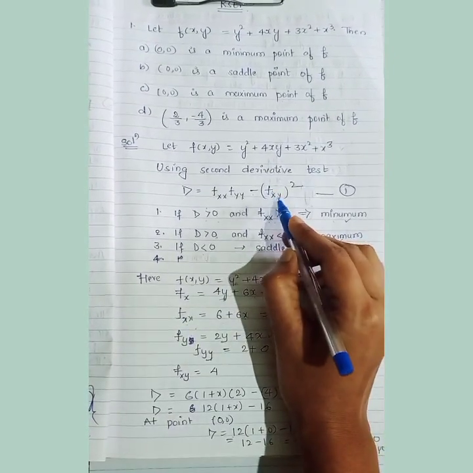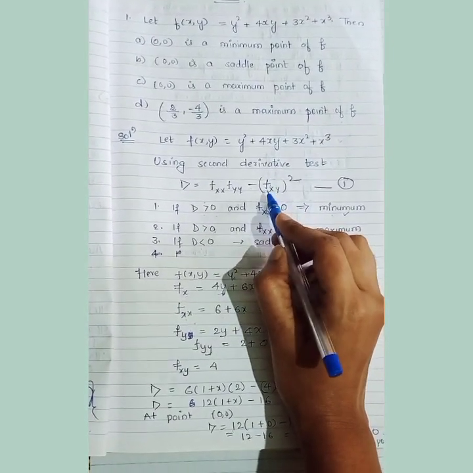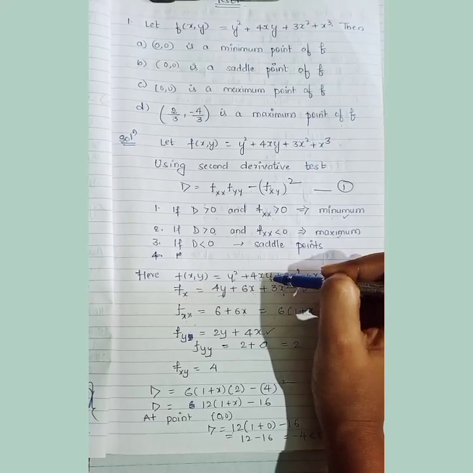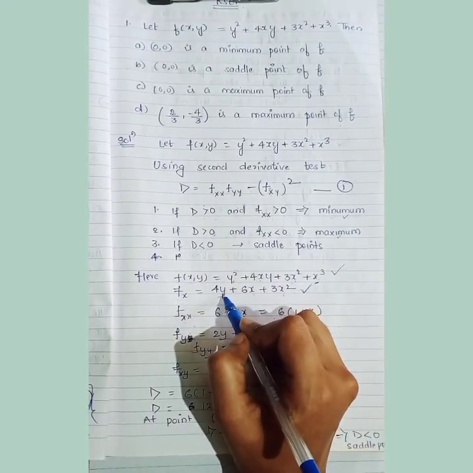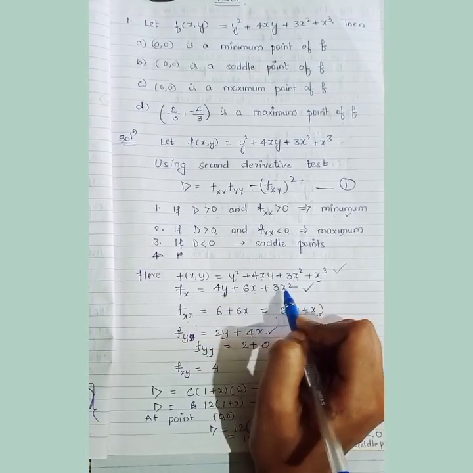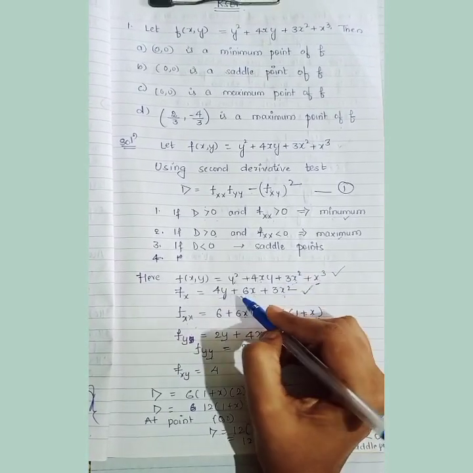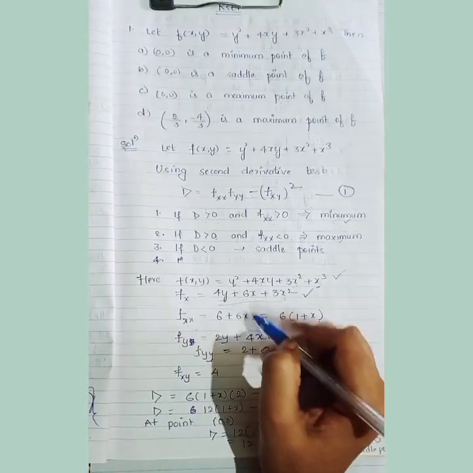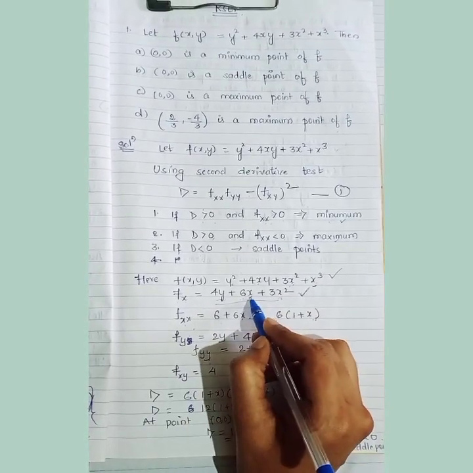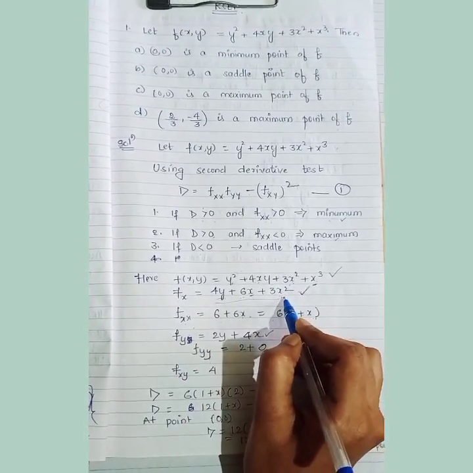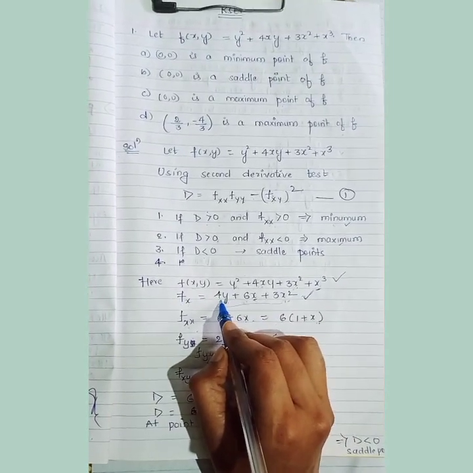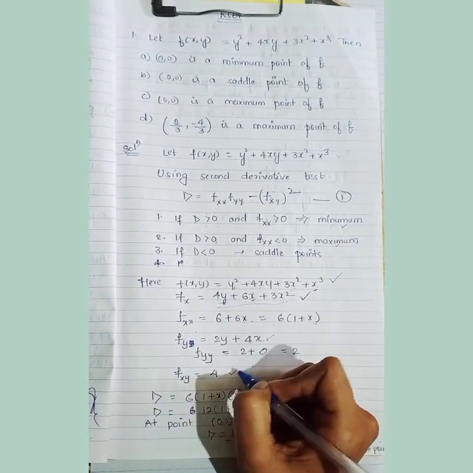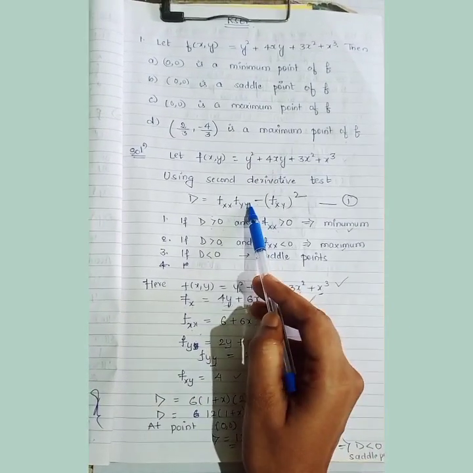Now I want f_xy. It means first I take the partial derivative of f with respect to x, then y. With respect to x we got f_x equal to 4y plus 6x plus 3x square. Then take the derivative of this with respect to y. The x is treated as a constant, so the partial derivative with respect to y gives 4. Now substitute all these values in this equation.